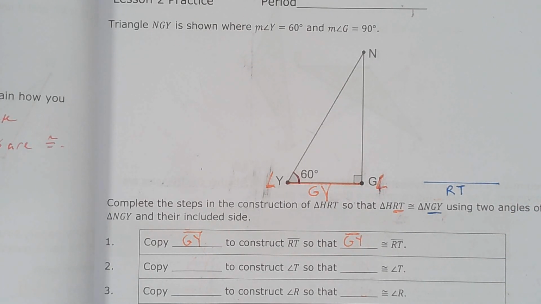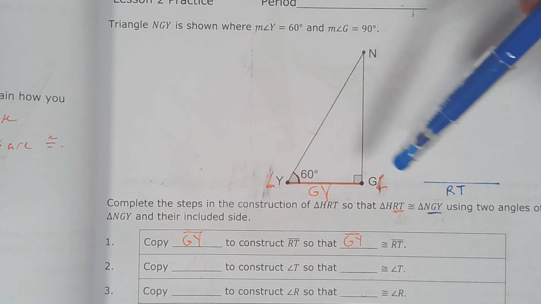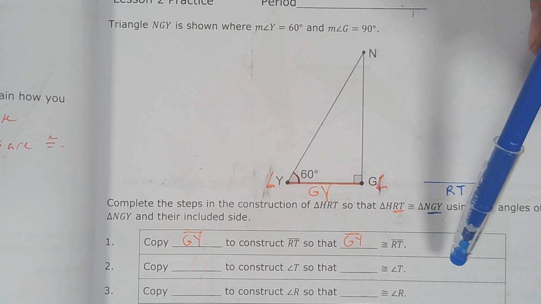Okay, and then we have to construct T so that it is congruent to what?